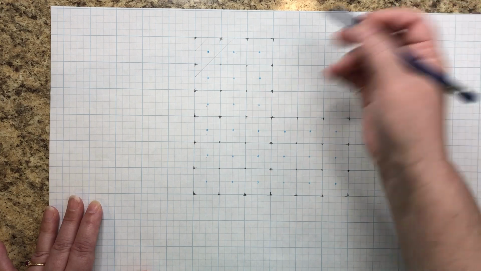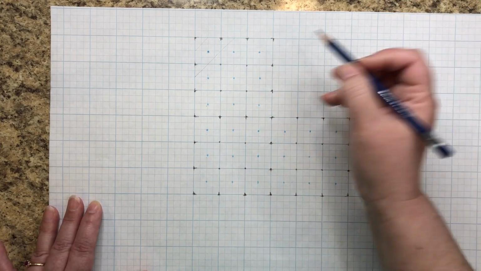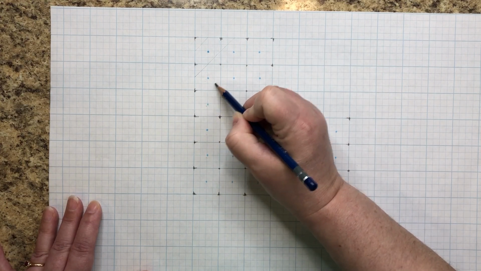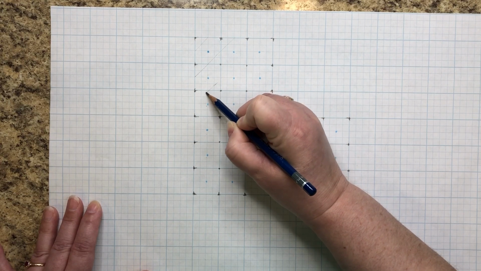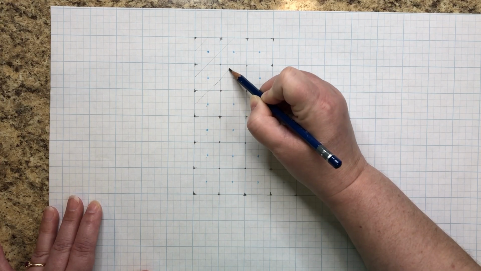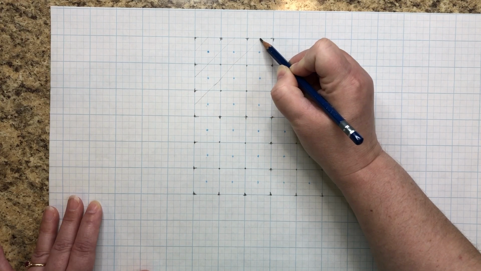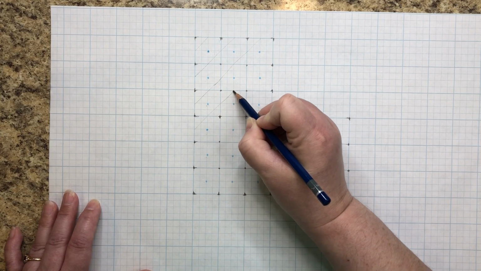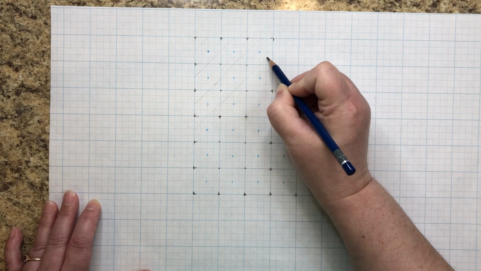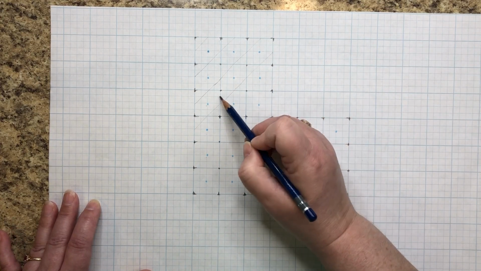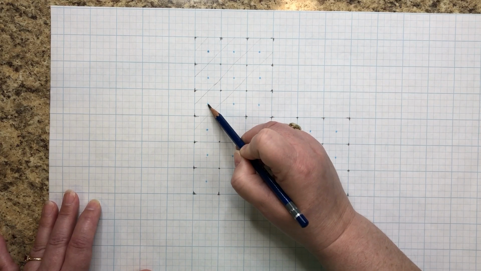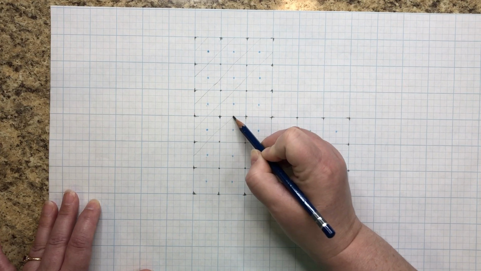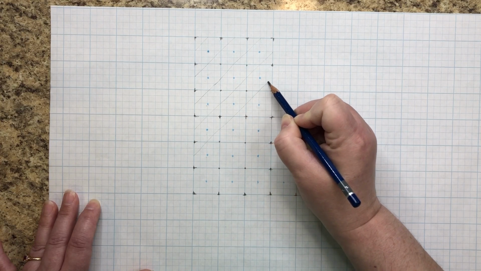Don't worry about whether they're sloppy, it doesn't really matter. They are going to be erased or incorporated into your design. It's going to take a little bit of eyeballing. If you're OCD, you can certainly use a ruler to do this, but it's not necessary. Like I said, the rule is do not draw a line through a dot. So you're going to go in one direction.